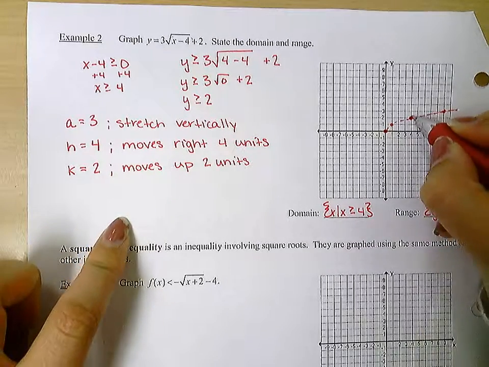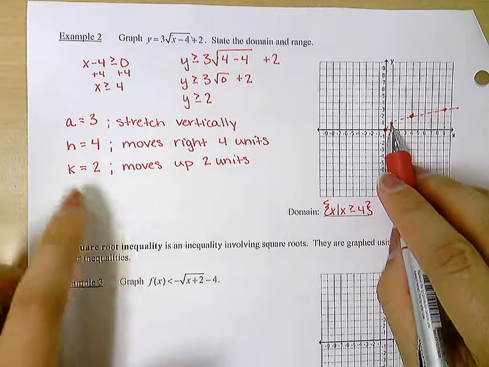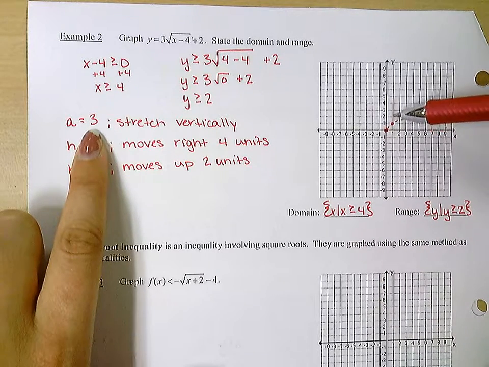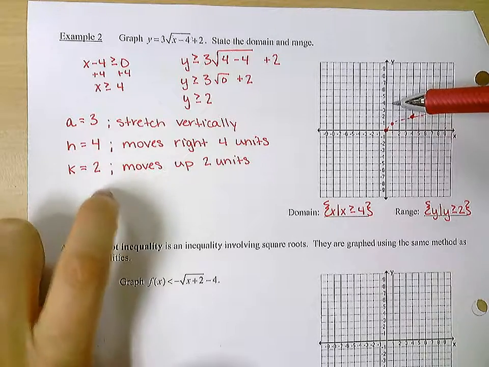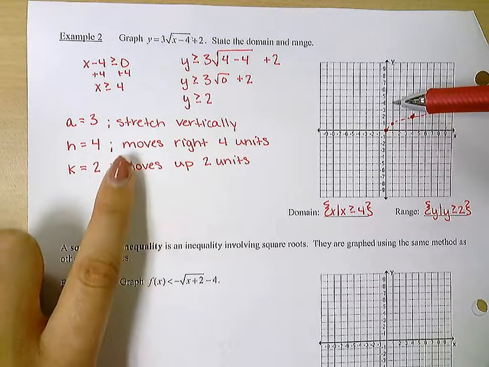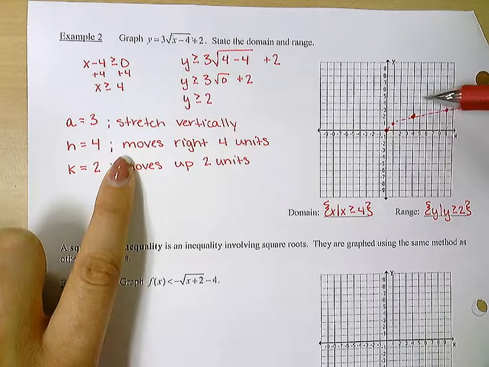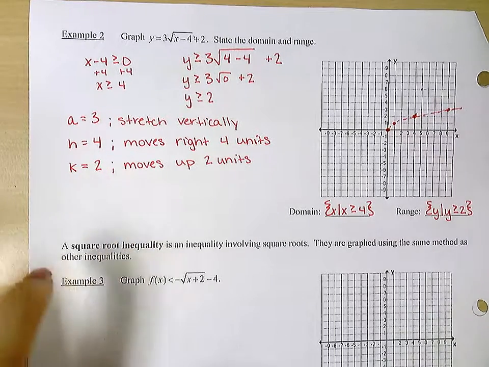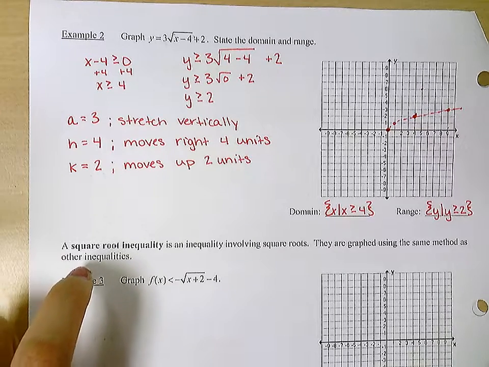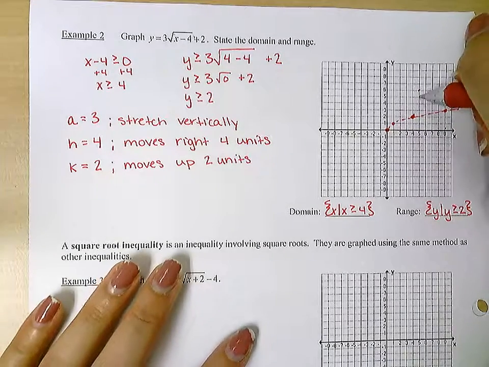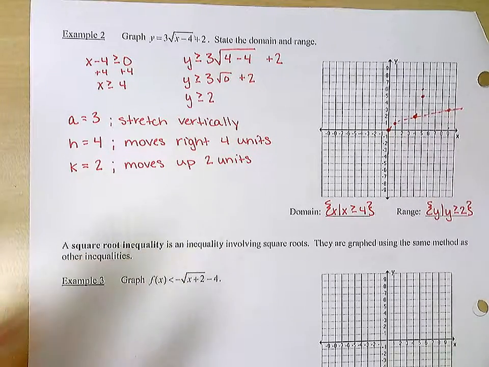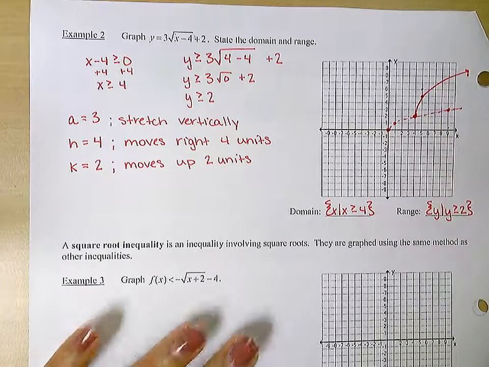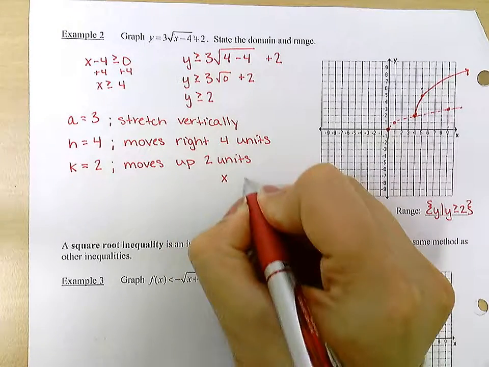From here, so this is our first point. Next we have this point of 1. Okay, I want to multiply that by 3. So 1 times 3 is 3. Okay, moved it up. Then I need to move 4 units to the right. Okay, and 2 units up. I think I did that right. Yes. No. Should be here. So our function kind of goes off this way. But I am going to show you the XY chart.